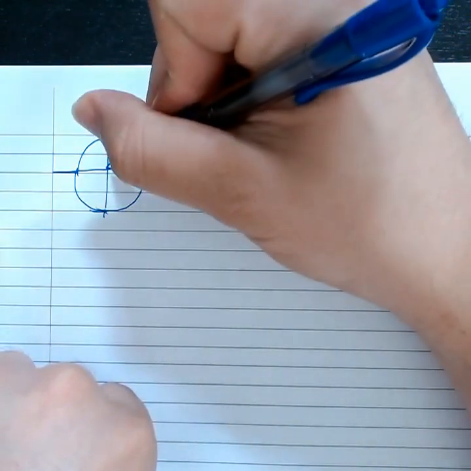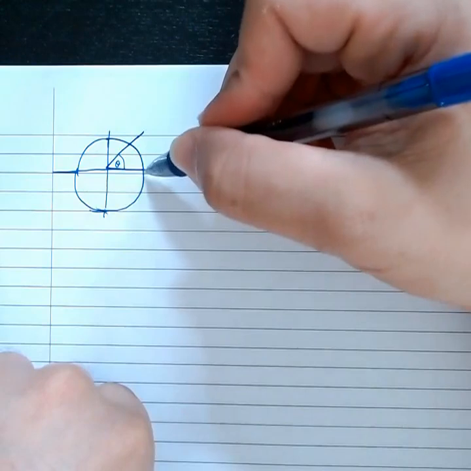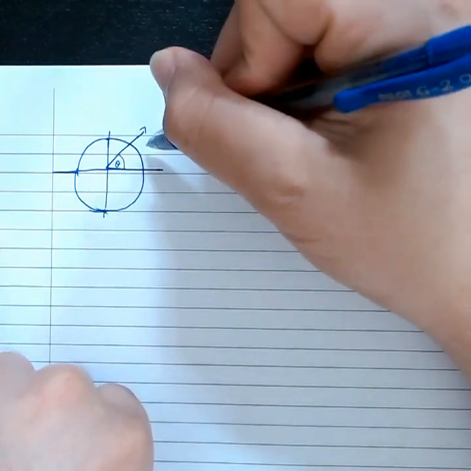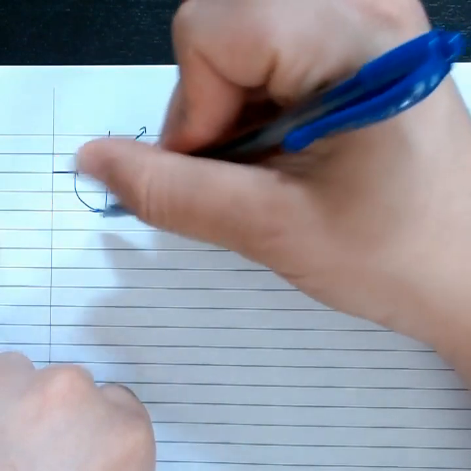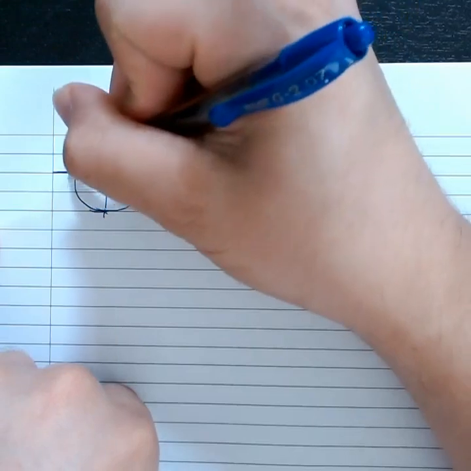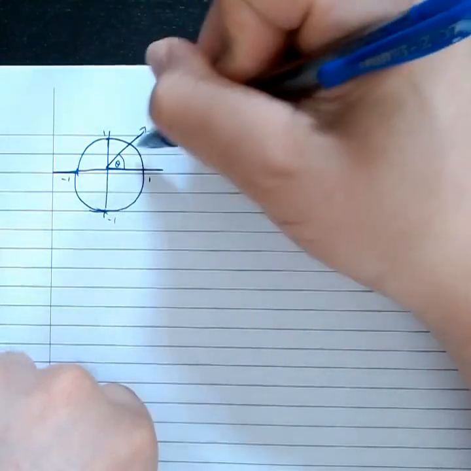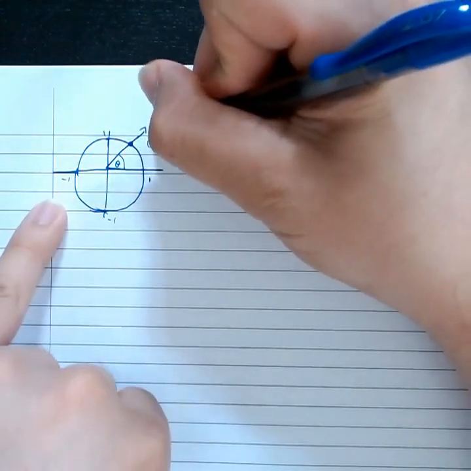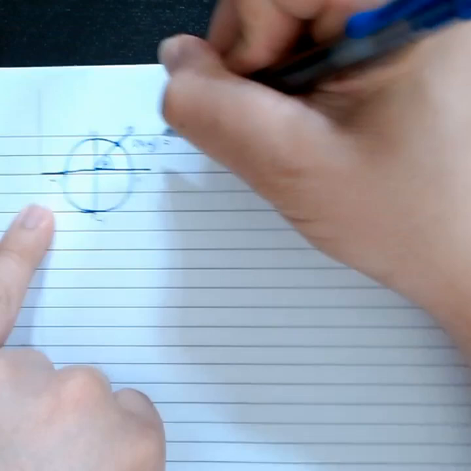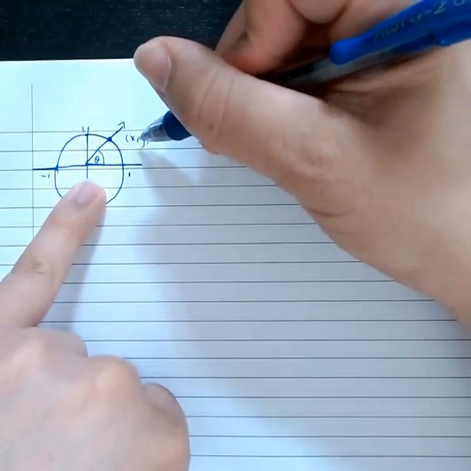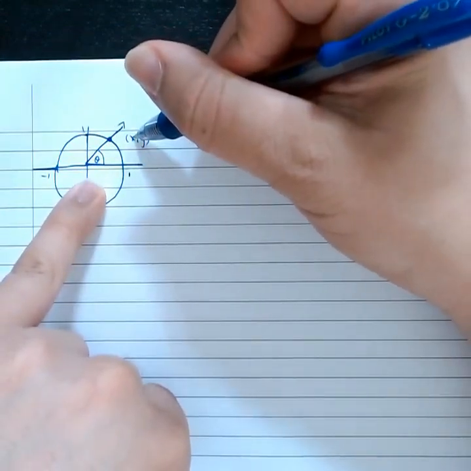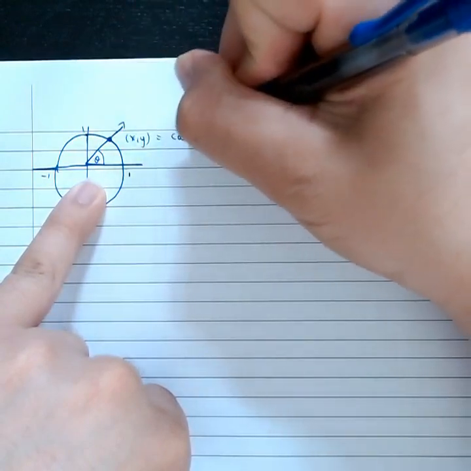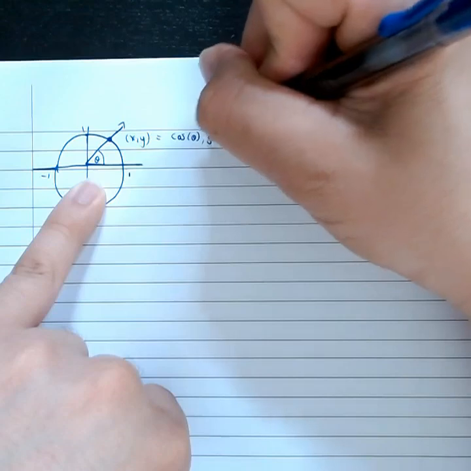And you know that if this is in standard position, meaning the initial ray is along the positive half of the x-axis, then the terminal ray will cross the unit circle, a circle with a radius of 1, at a particular point. That point, x comma y, can be used to define the cosine of the angle theta and the sine of the angle theta respectively. Cosine of the angle theta and the sine of the angle theta.